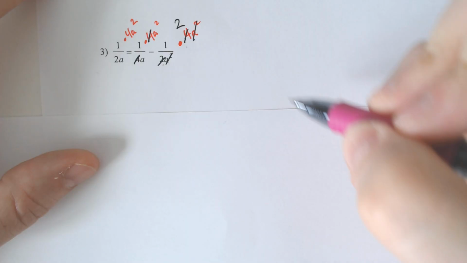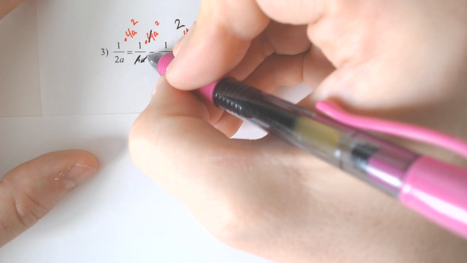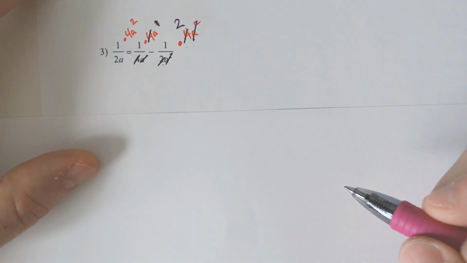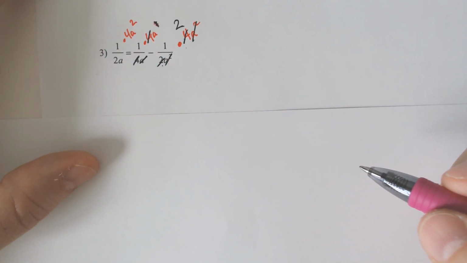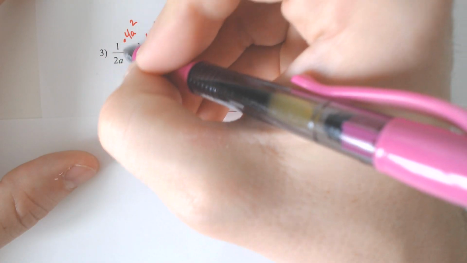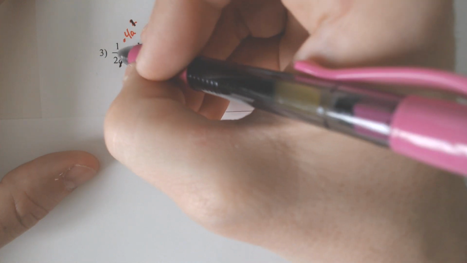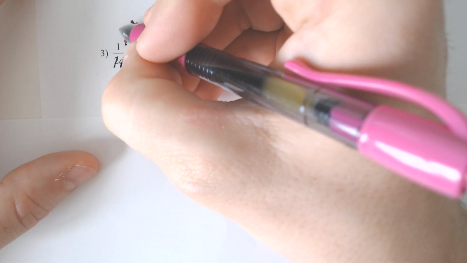4 divided by 4 goes away. A squared over the a would cancel one of them out and become an a to the first. A squared over a would cancel one of them out. And 4 divided by 2 is 2.